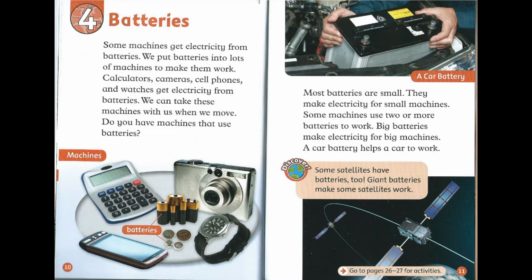Most batteries are small. They make electricity for small machines. Some machines use 2 or more batteries to work. Big batteries make electricity for big machines. A car battery helps a car to work. Discover. Some satellites have batteries too. Giant batteries make some satellites work.